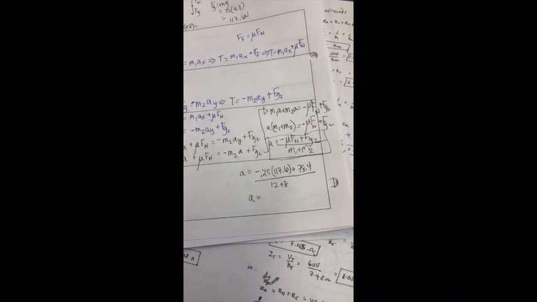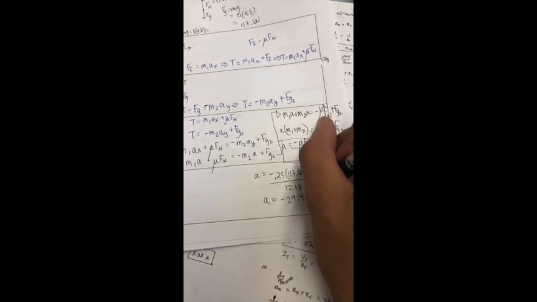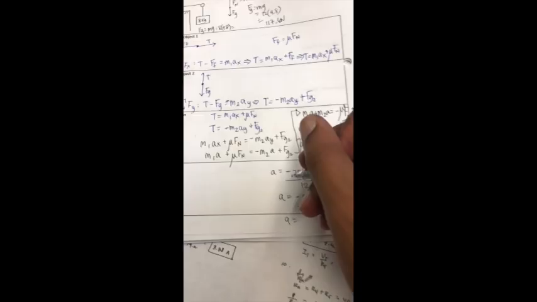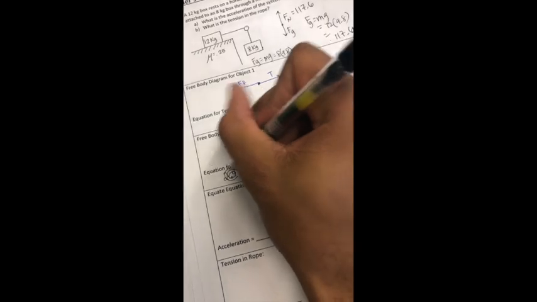So my acceleration is going to be 2.45 meters per second squared.